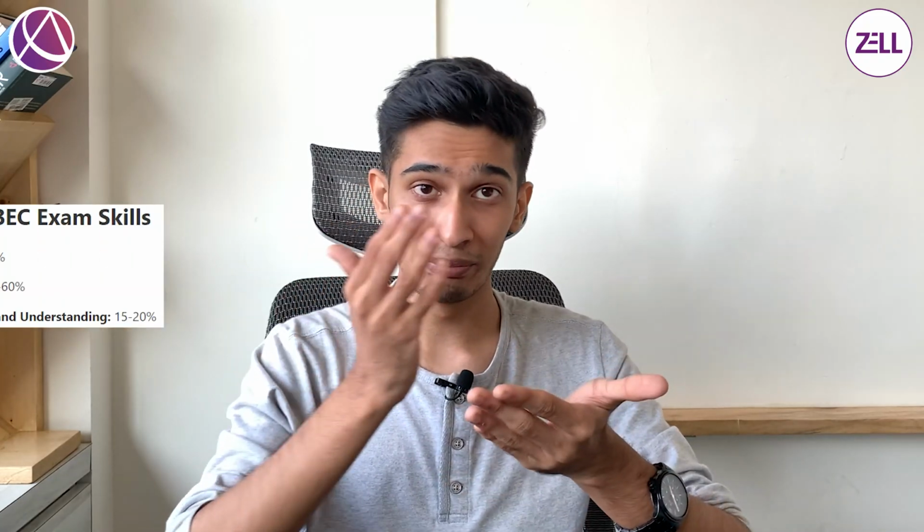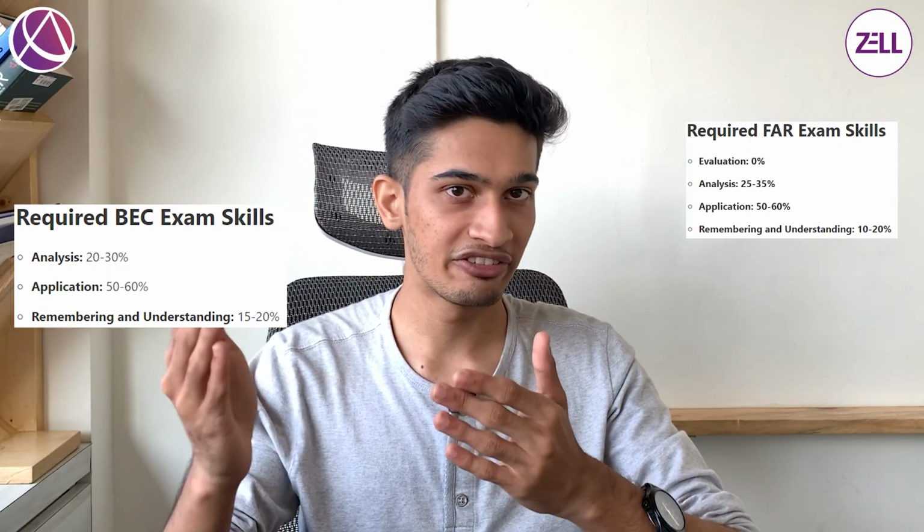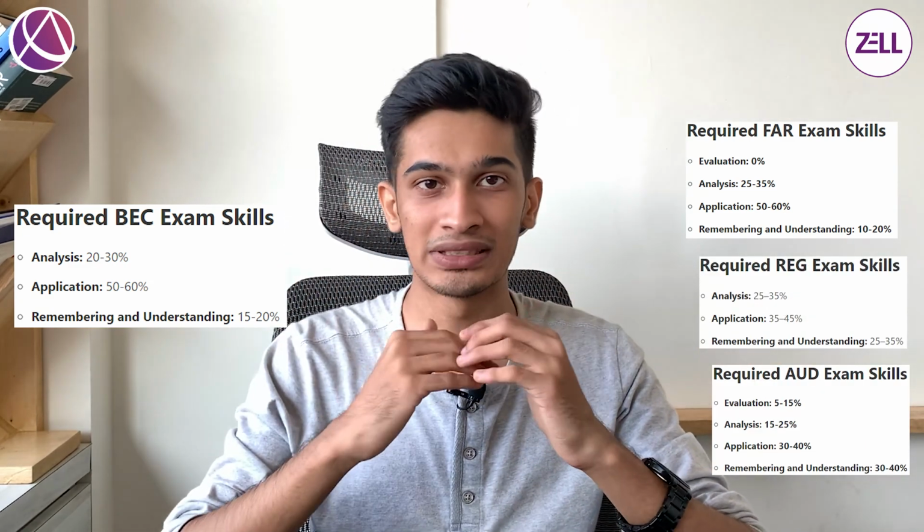Now, depending on which paper it is that you're appearing for, you will need to put more emphasis on one of these skills. For example, if you're appearing for the BEC paper, it is very vital that you know how to apply the concepts. You don't need to retain the concepts for the BEC exam. Now, this might be different for the FAR, REG and audit papers. So on your screen right now is the percentage of the questions that will need you to either retain, apply or analyze, and you can go about preparing in this manner.